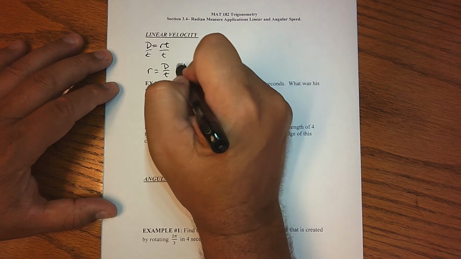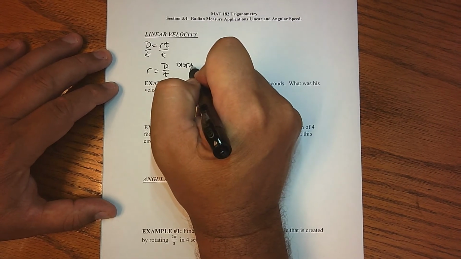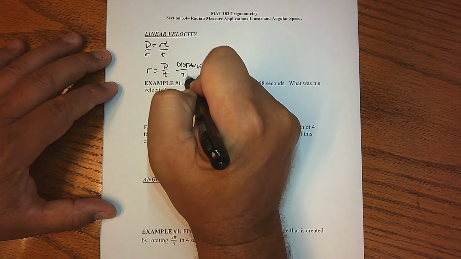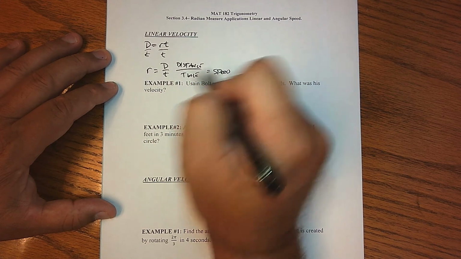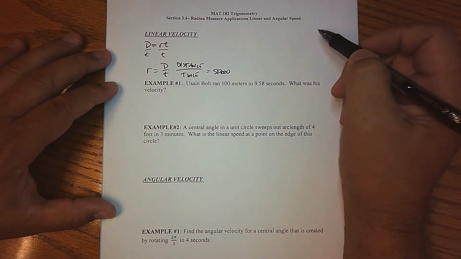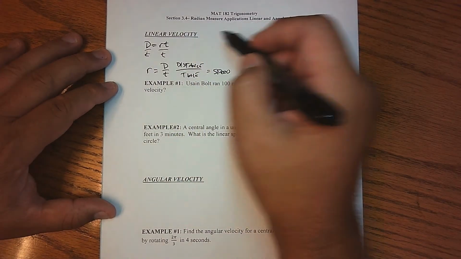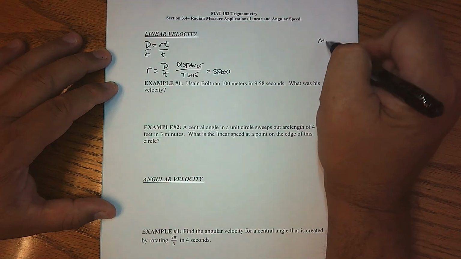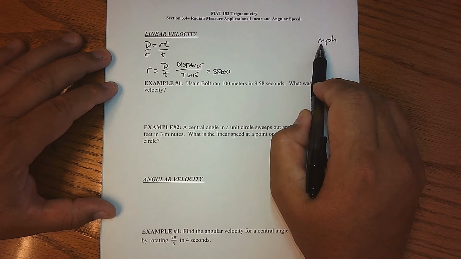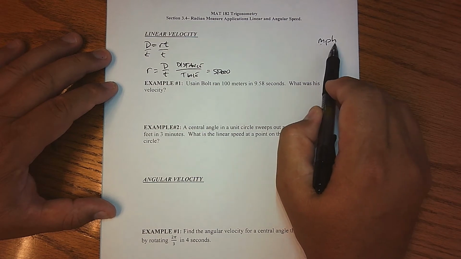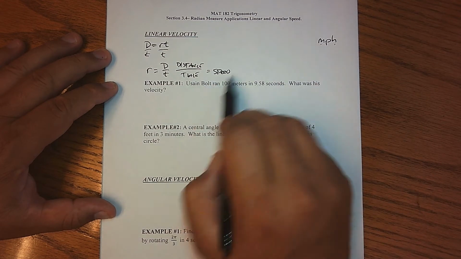So distance divided by time, right? That is basically our speed, right? So how fast we go. So usually, to find our linear velocity, we're probably talking about miles per hour, right? So the distance I travel in miles over the number of hours that it took me to travel that would give us our speed.